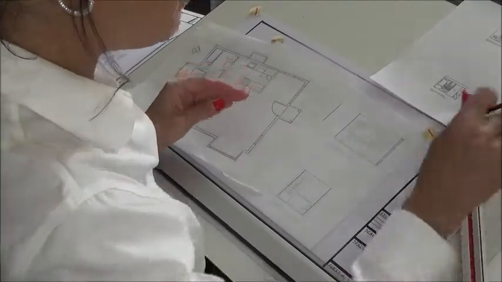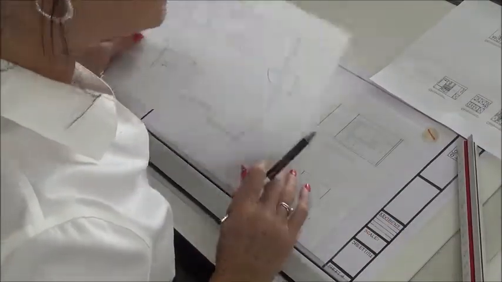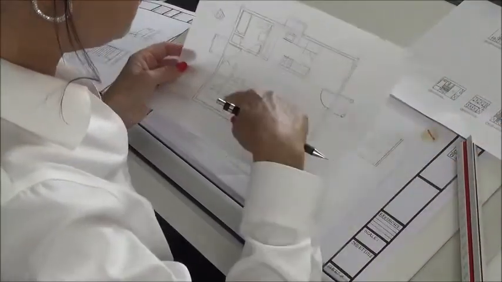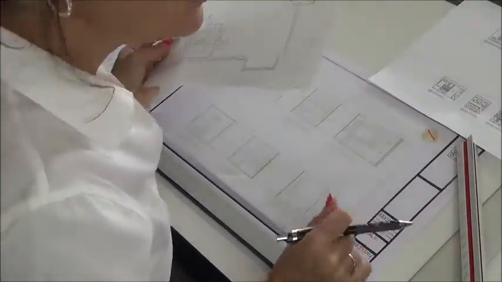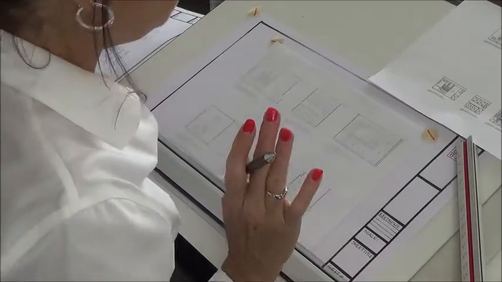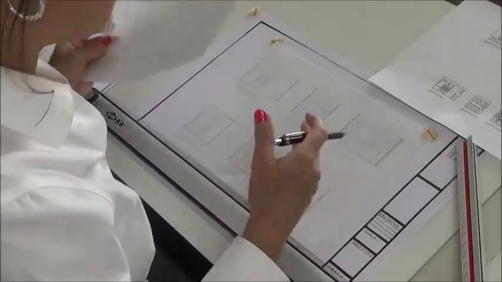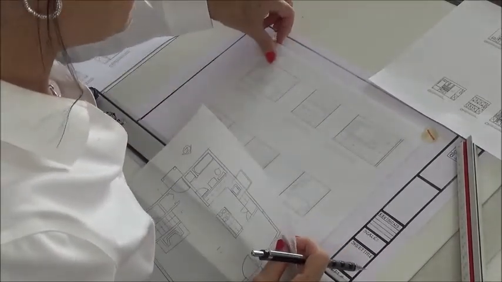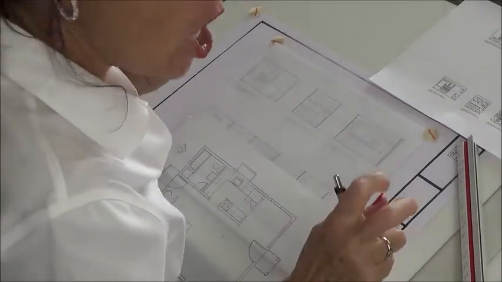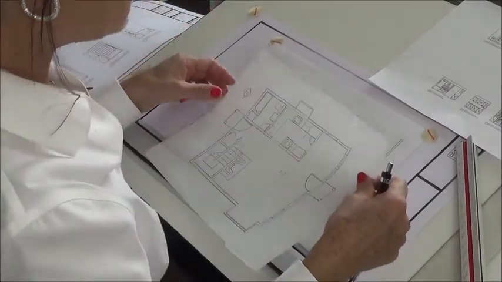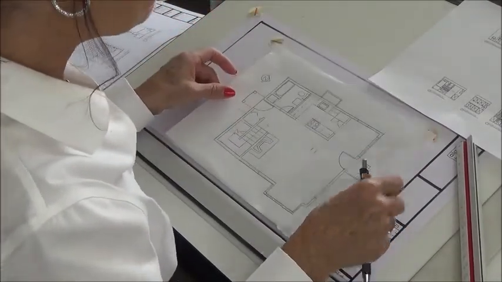The first thing we want to do is we can use two methods. We could just scale using our scale, and we can use orthographic projection to create these. But the very first thing we want to do is block out our elevations. So how do we do that?